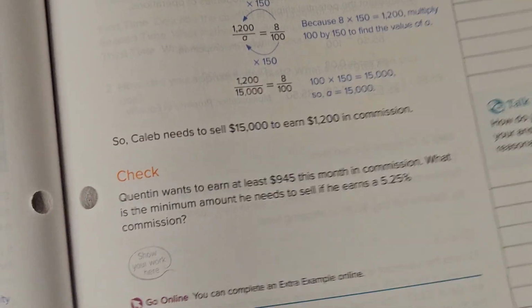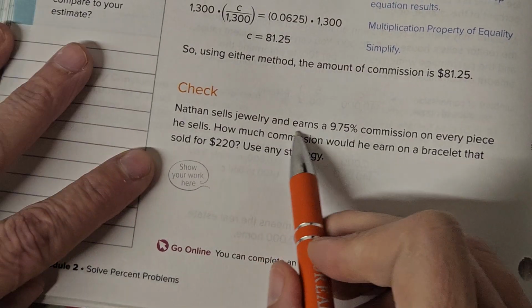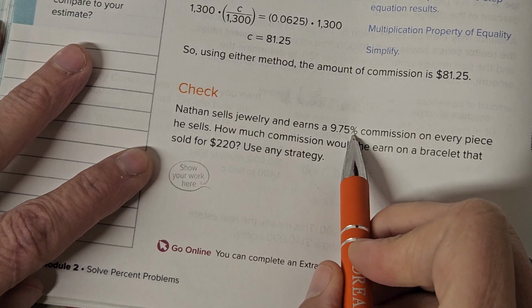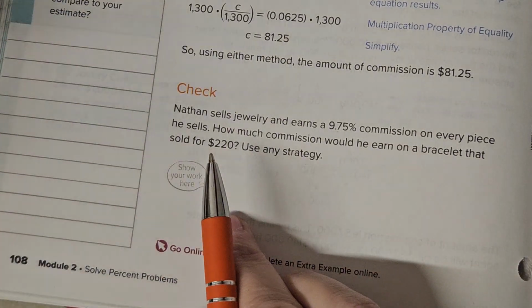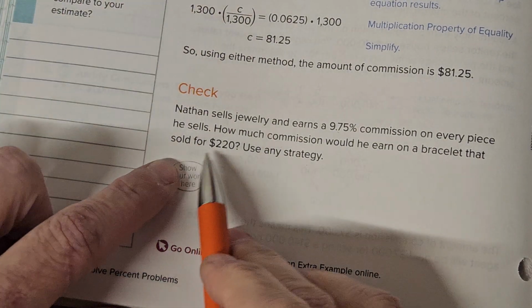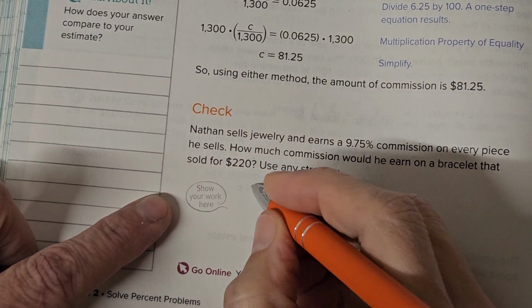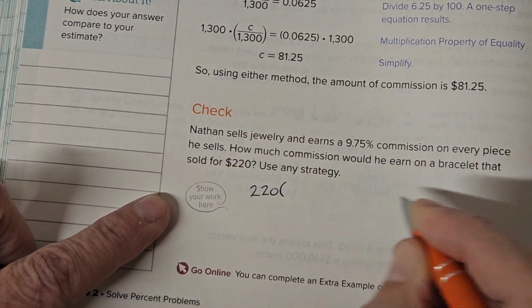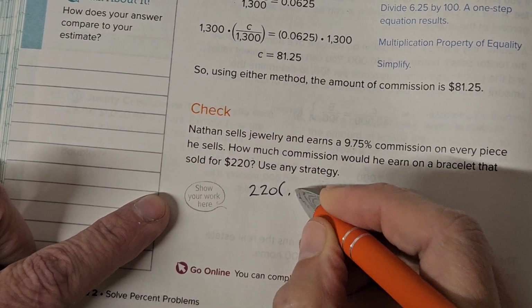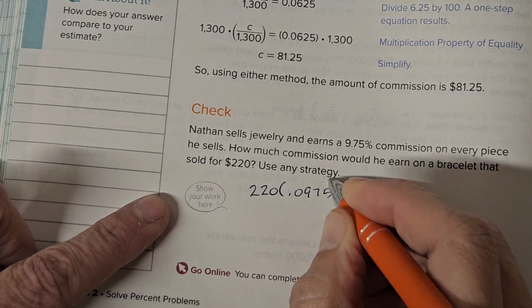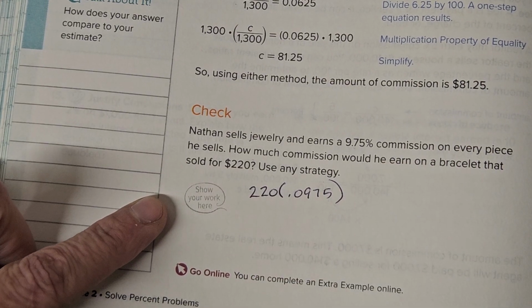Okay, let's go over to the check on page 108. Nathan sells jewelry and earns a 9.75% commission on every piece he sells. How much commission would he earn on a bracelet that's sold for $220? Well, you'd have the bracelet price, and you'd times it by the commission percent. And that would be it.